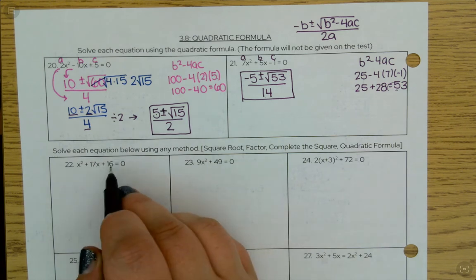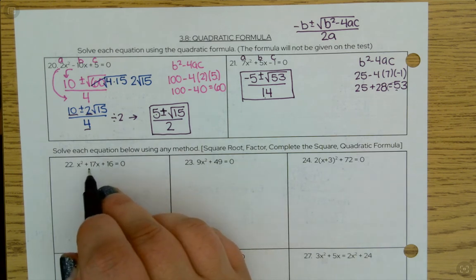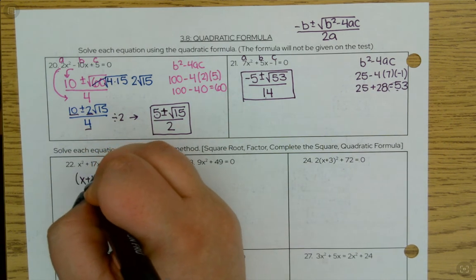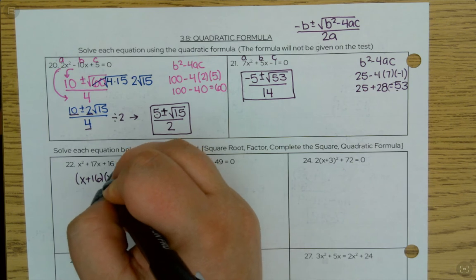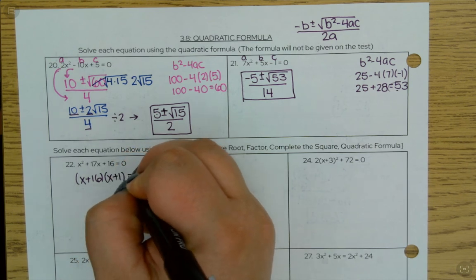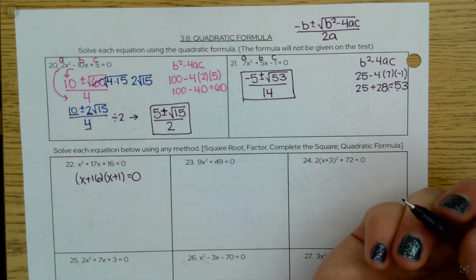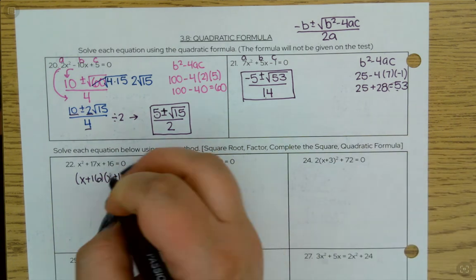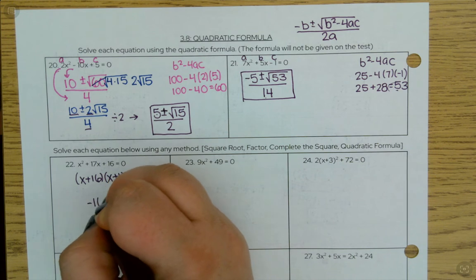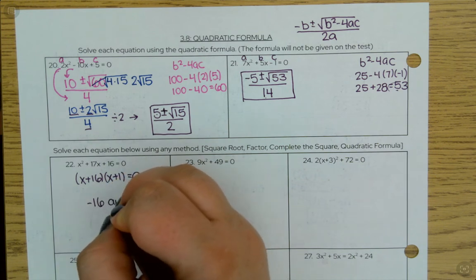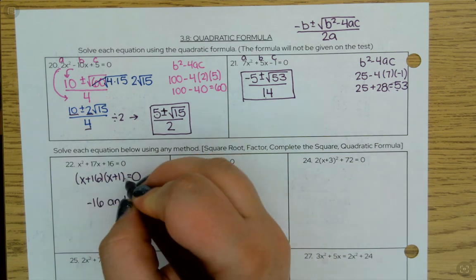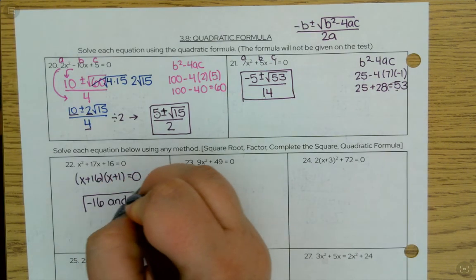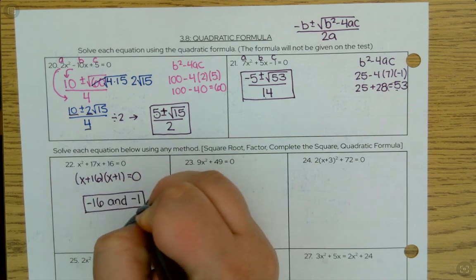Okay, so here you'll be looking for two numbers that multiply to 16 and add to 17. That's a 16 and 1. And you get to go straight to parentheses, like that. And from here, you need to know what number plus 16 will give you 0. That's negative 16. And what number plus 1 will give you 0? Negative 1. These are always going to be the opposites coming out of the factors.